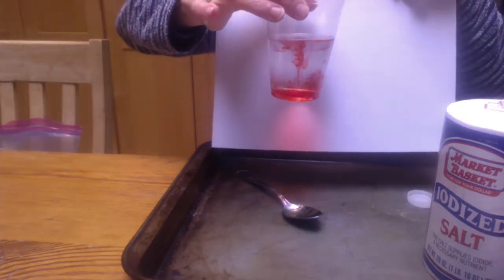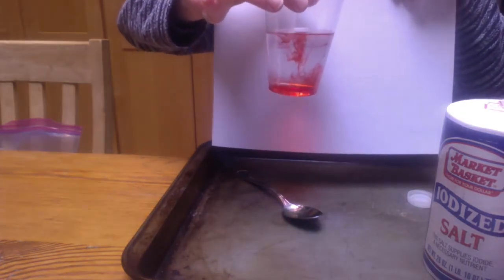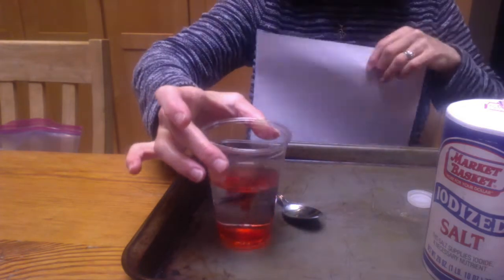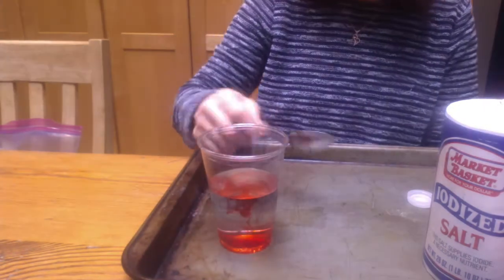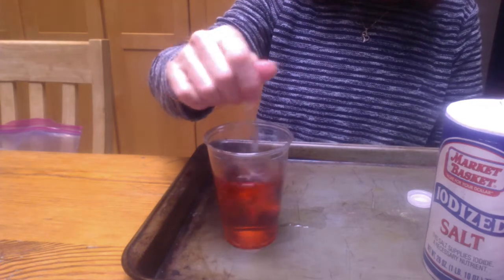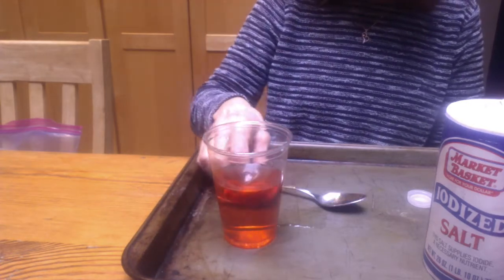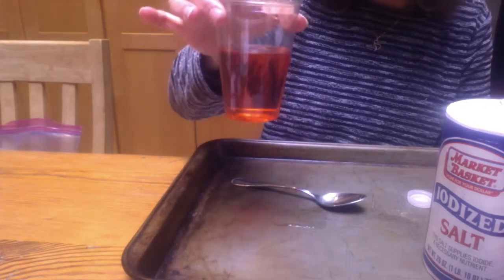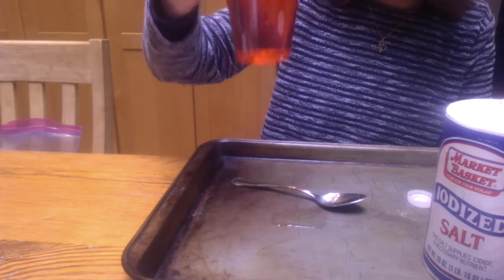Can you see? What happens if we stir it with a spoon? It turned my water red. It mixed together.